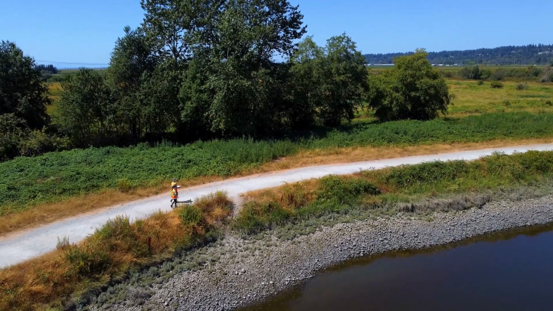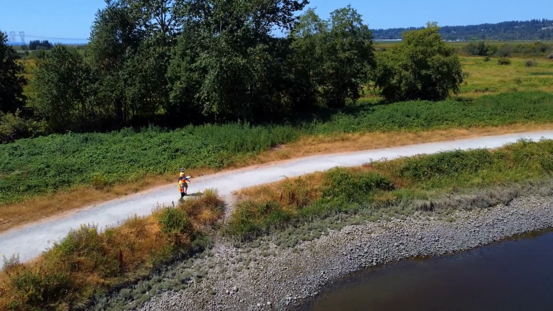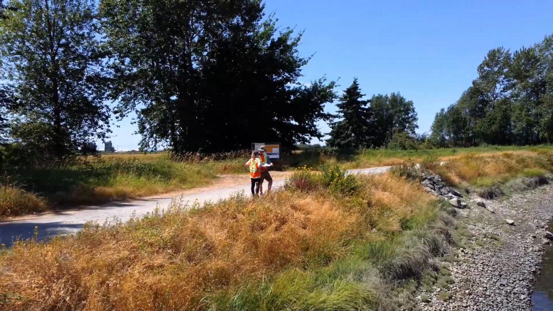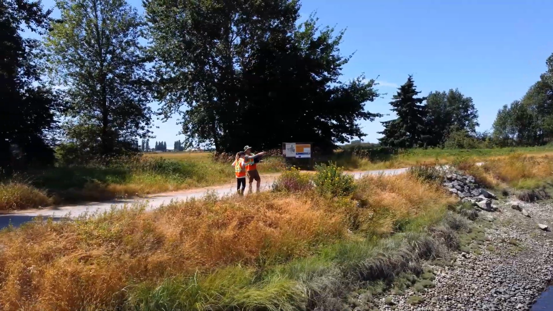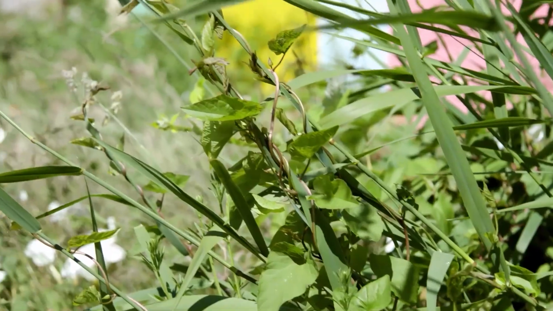Please keep in mind that these reports go to regional land managers who are only able to manage invasive species on public land. To report invasive species on private property, reach out to the property owner or your local bylaw officer to help bring attention to the issue. And there you have it. Now you know how to report invasive species to help stop their spread.